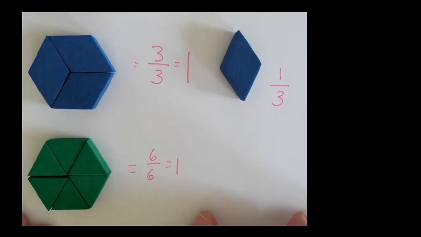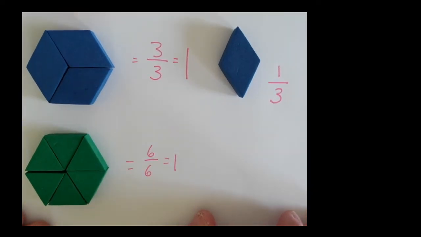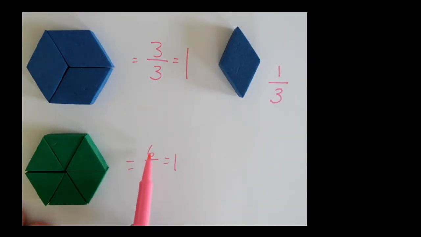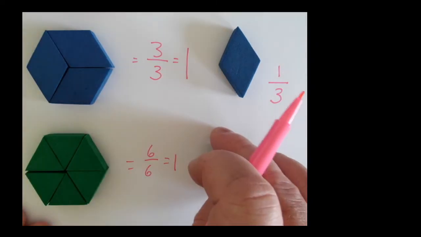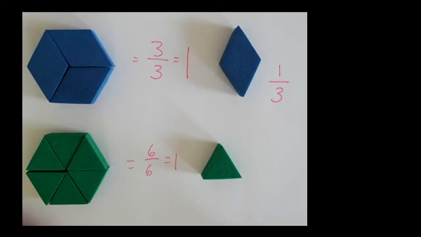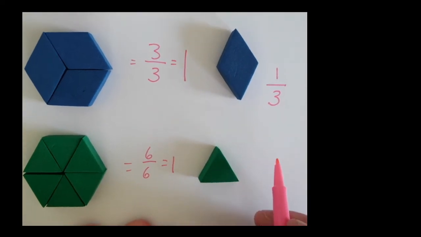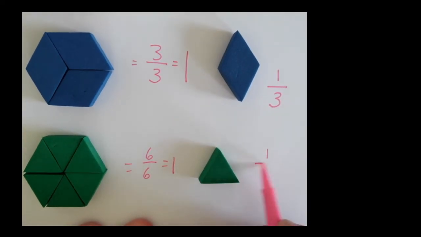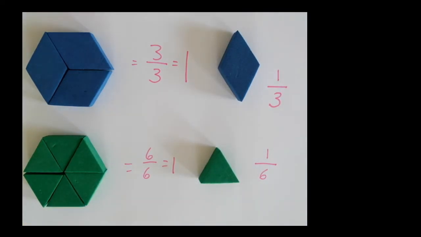And then we have the triangles, the little guys. You probably have a bunch of those floating around in front of you. It takes 6 of the green ones to make a whole. So 6 out of 6 is going to equal our 1. And then a single triangle, single green one, we're going to call, you probably guessed it, 1/6. Okay, so that's 1 out of 6. There's 1 triangle out of 6 related to the whole.